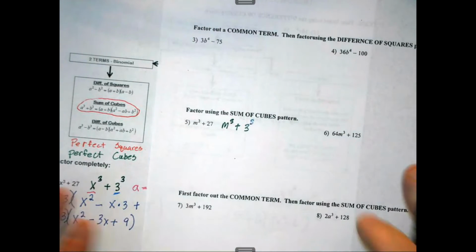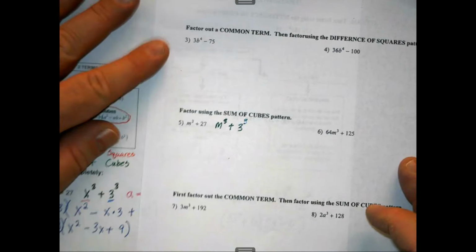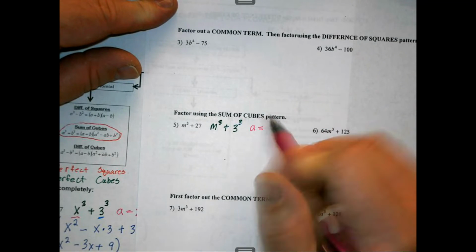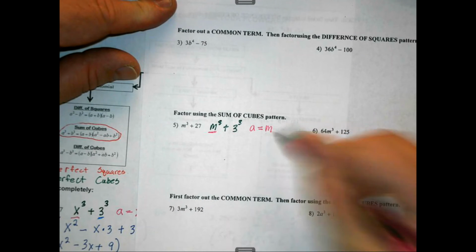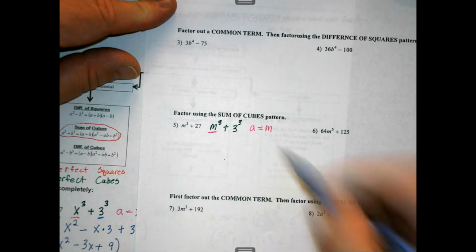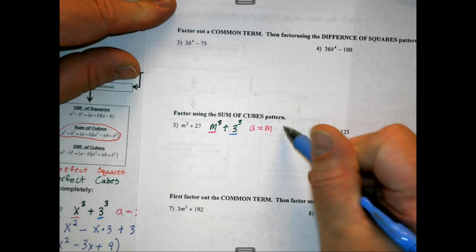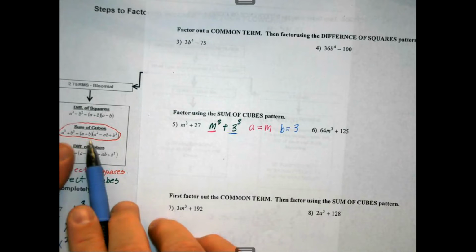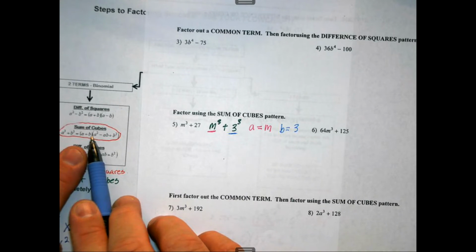So just like my difference of squares, we're going to define our a and b, right? What's being cubed here? Yeah, just my base m. What's being cubed here for my b? So I have a plus b.